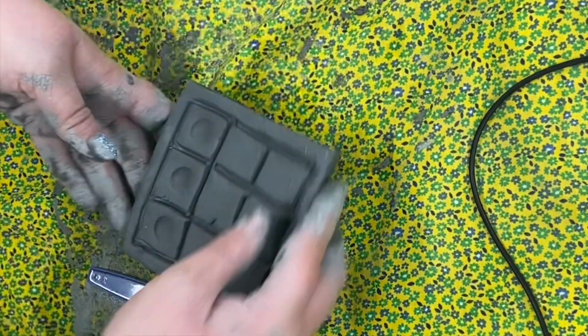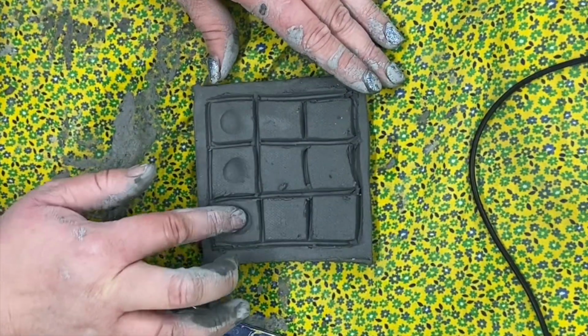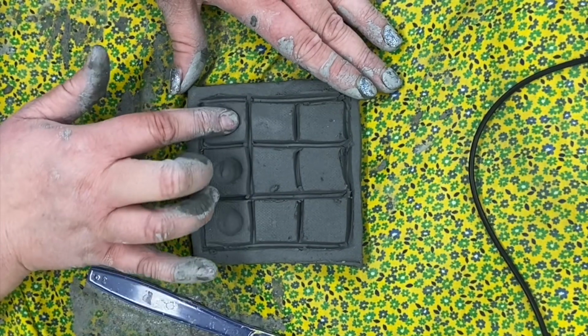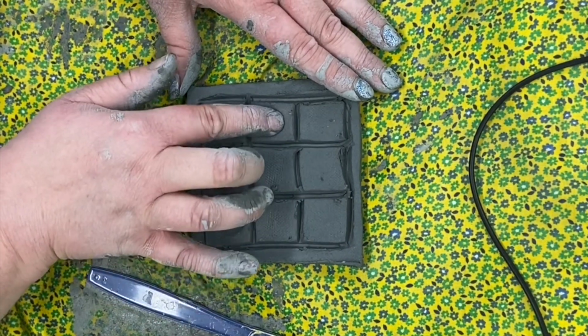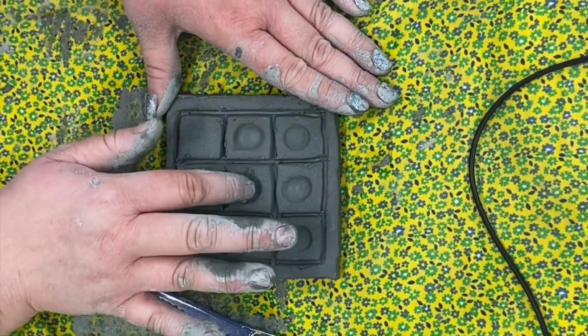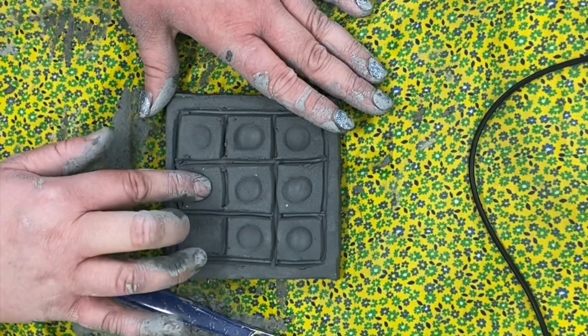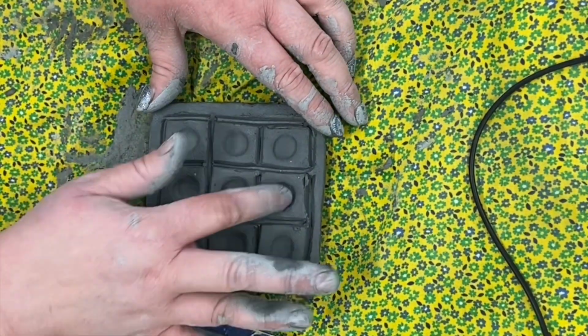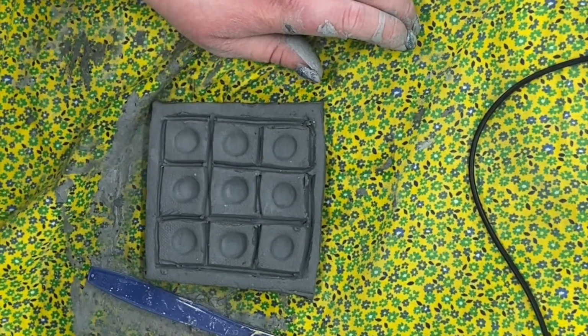You gently press one direction, pressing your finger as a circle into your square. Then you'll turn your clay around and press the opposite direction. This will give you a nice circle. You will repeat this 9 times to finish your tic-tac-toe game board design.